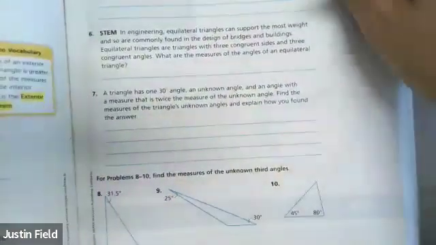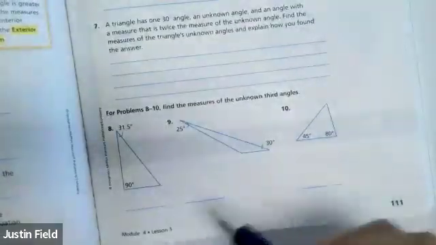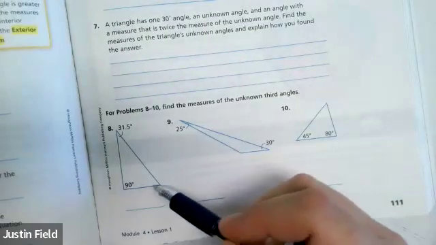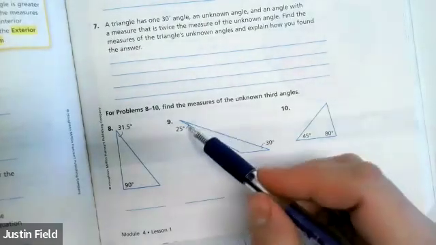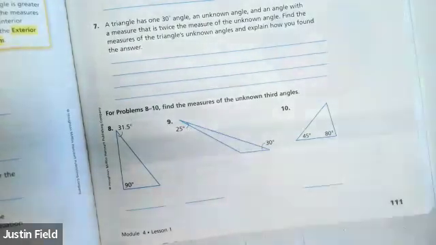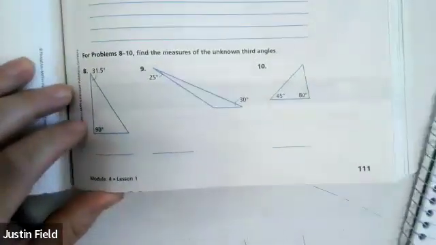All right, so that's probably a lot, but that's what we got to do. And then you can see some of the other questions just have you find the third measure of a triangle. So, they all add up to 180. What we better do, this would be the last one.